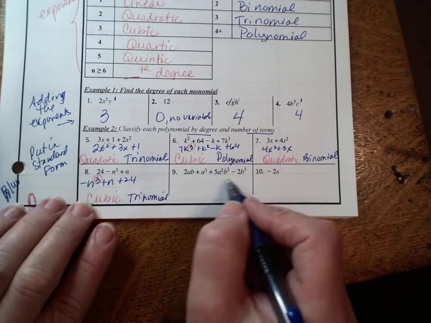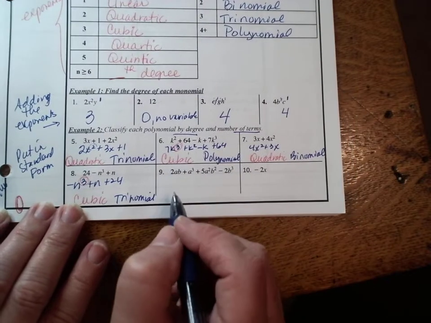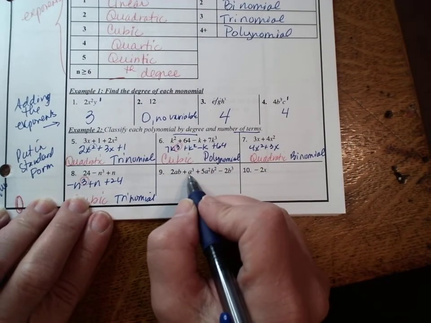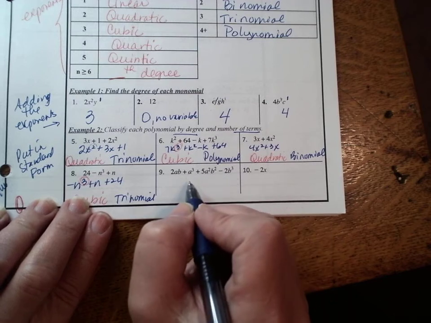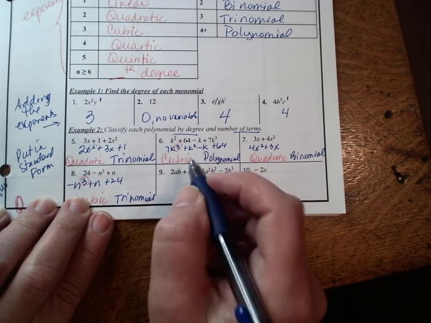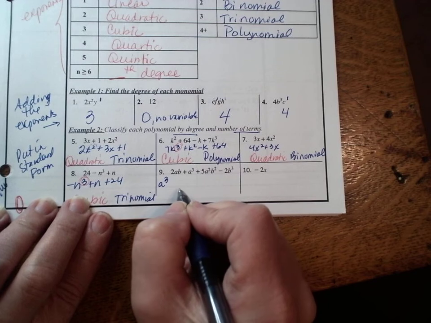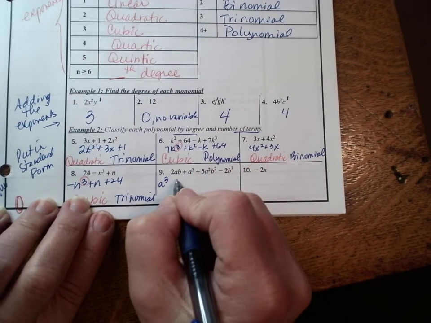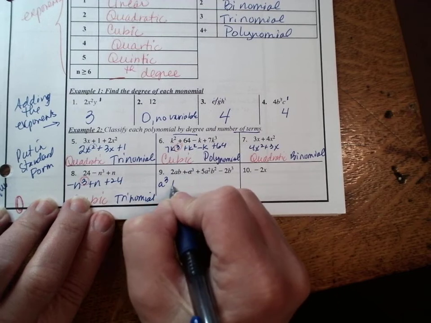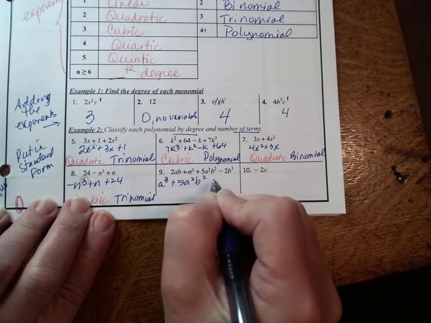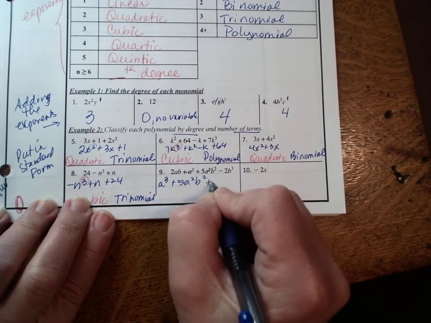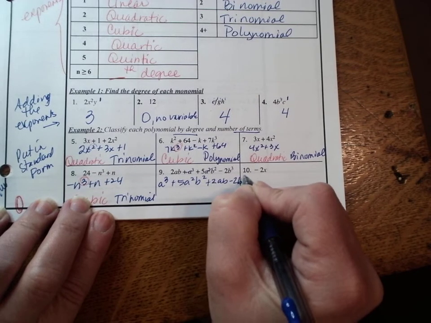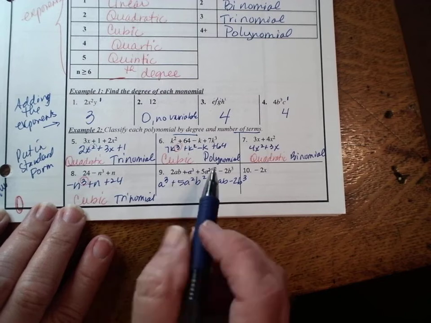Okay, so number 9. Number 9, this has A's and B's. So you want to start with the A, so A cubed. Now this is going to be a little confusing. You have A cubed, so you want to go with the A's. Go down with the A, so I'm going to do that. Plus 5A squared B cubed plus 2AB minus 2B cubed.